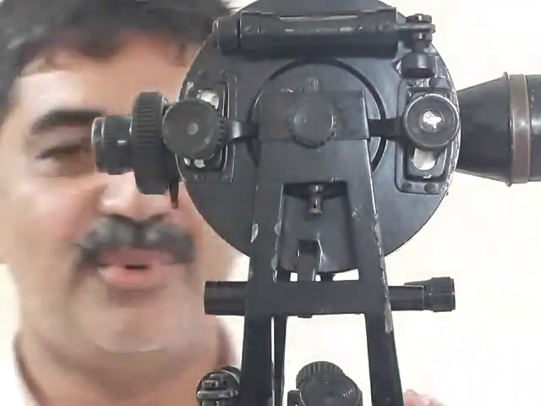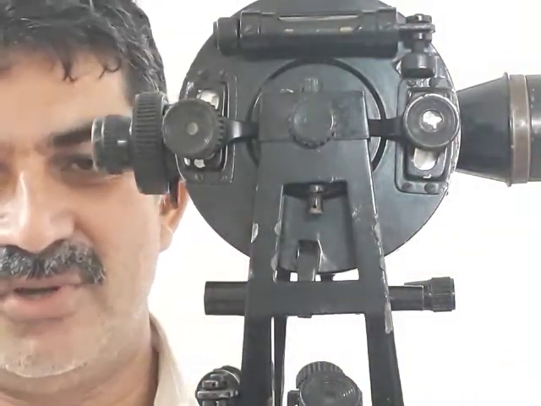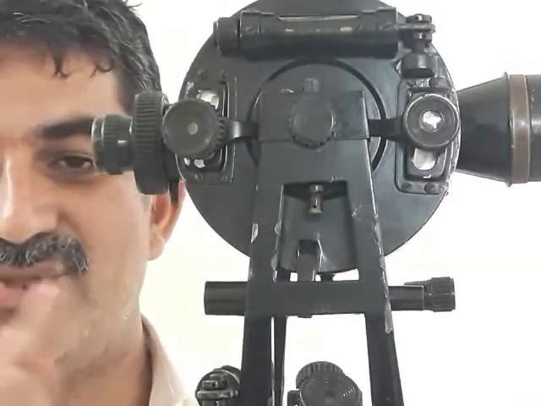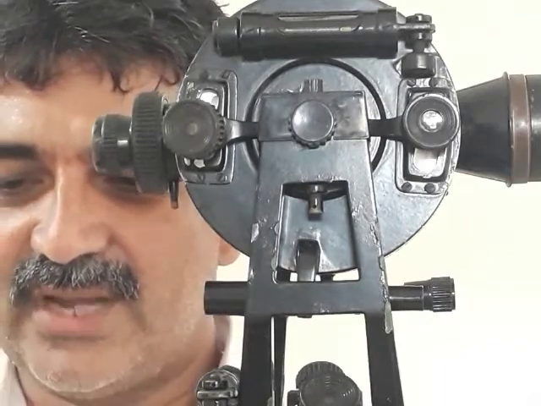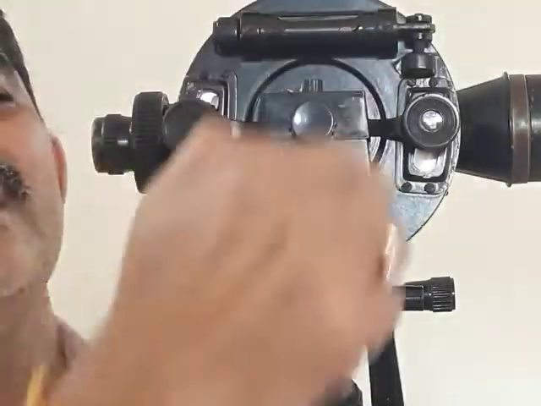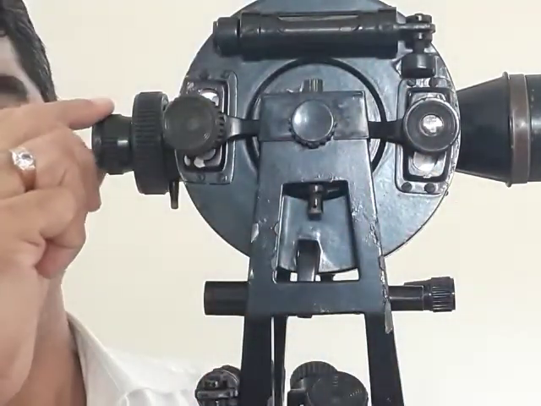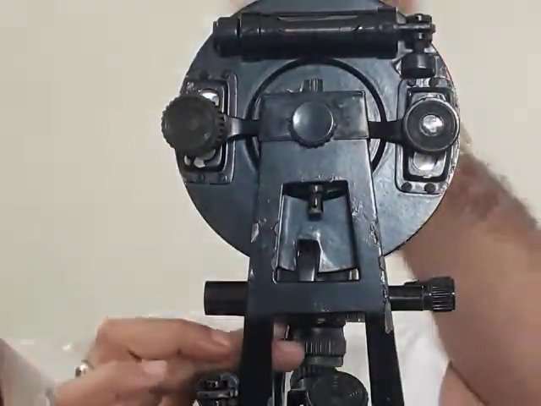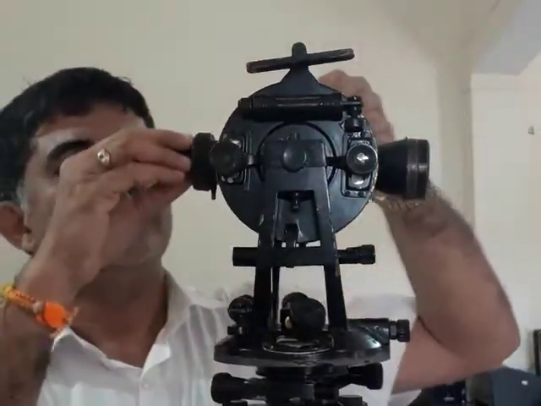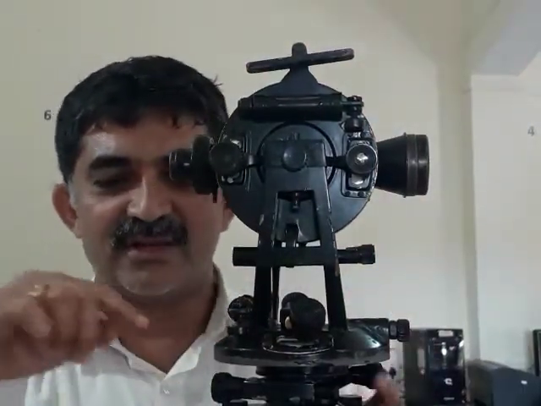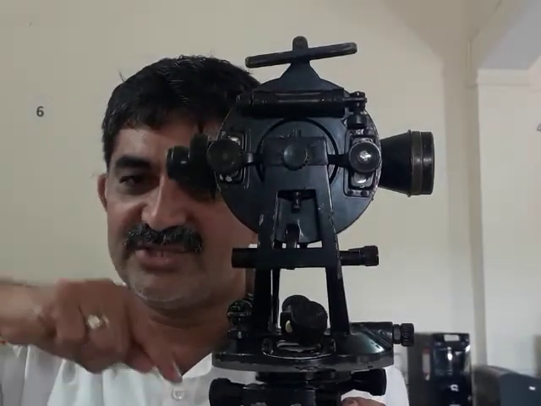Then another important thing is here in horizontal circle, it is also graduated from 0 to 360 degree. Continuous graduation is there. But here it is divided into 4 quadrants, 0 to 90, 0 to 90. If you keep telescope like this, it is in 90 degree direction. So here in horizontal circle it is graduated completely in clockwise 0 to 360 degree.